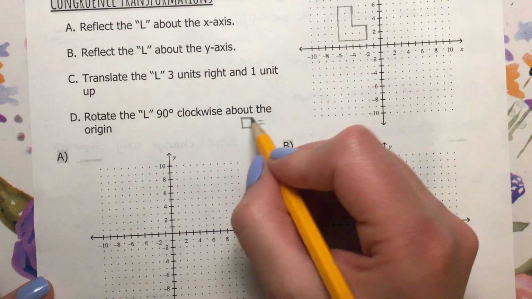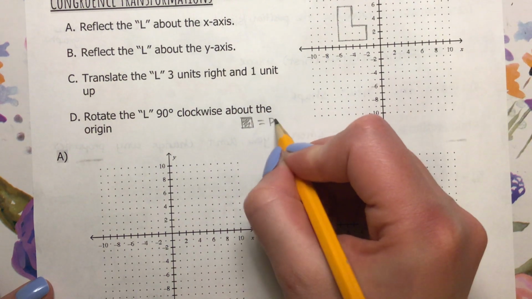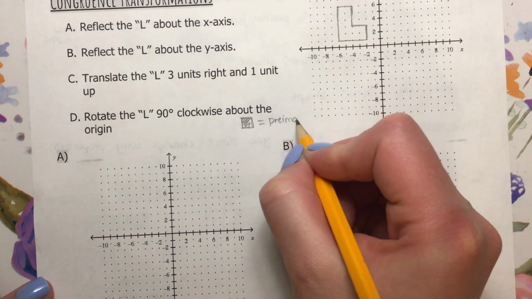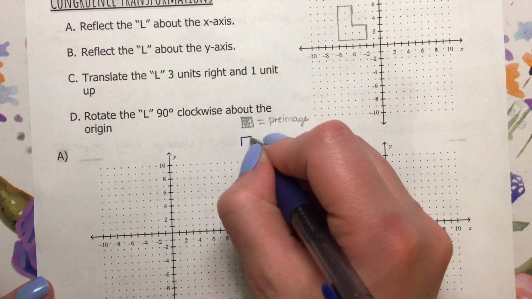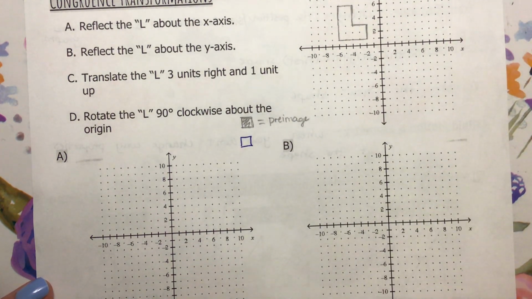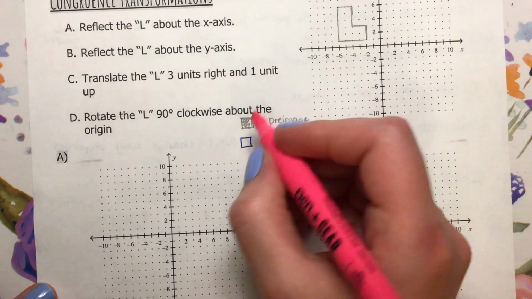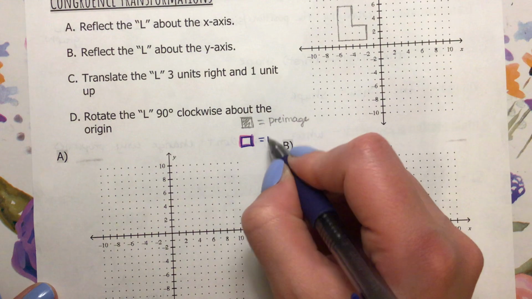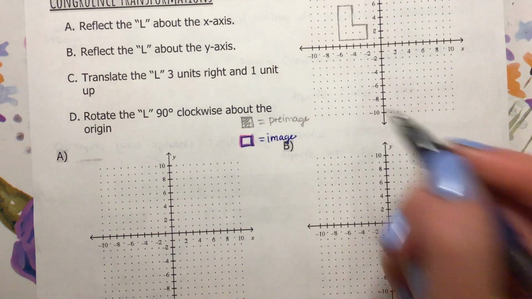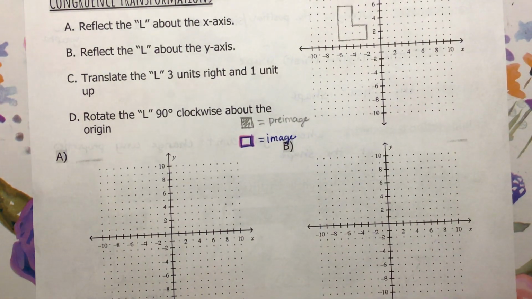I'm going to say that the pencil is the pre-image, and then the part highlighted in pink, that's going to be the image in these shapes, just so you can see the difference between them.